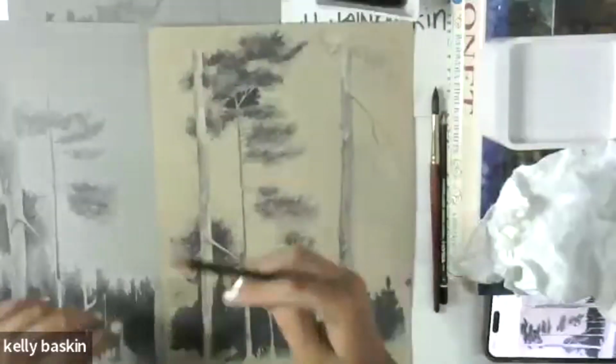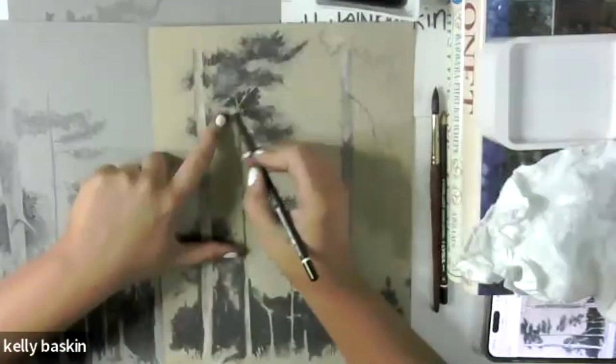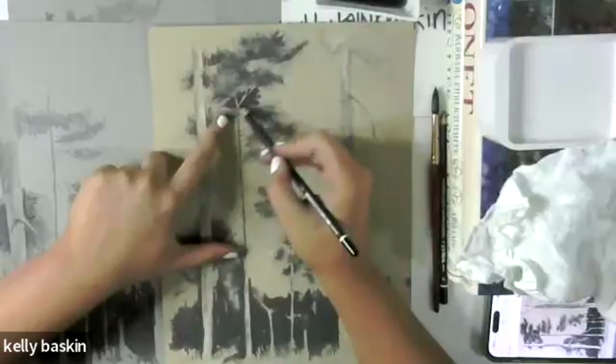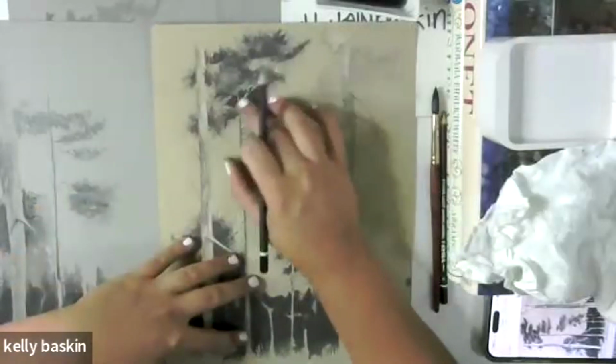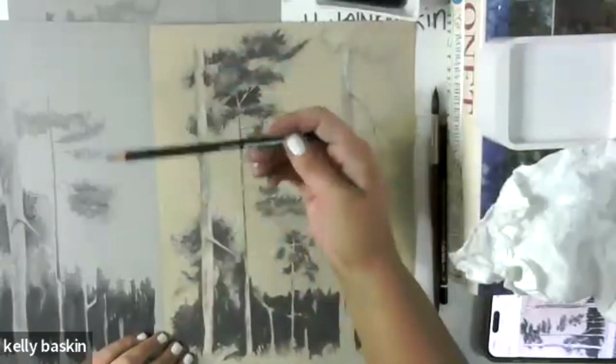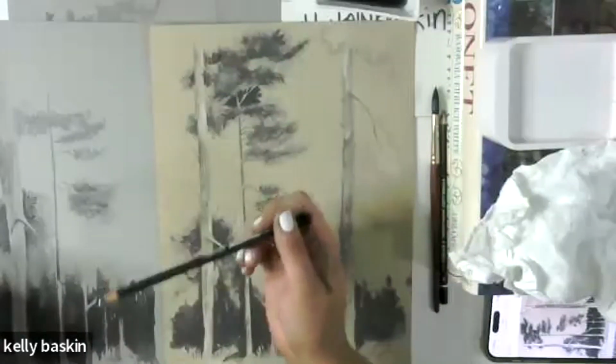So this tree gets a little bit more interesting because it has this area here where the branches are white, and then you use your darkest value in between there. So what I'm doing now, I'm going in just.